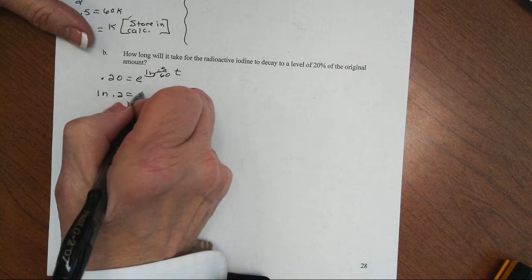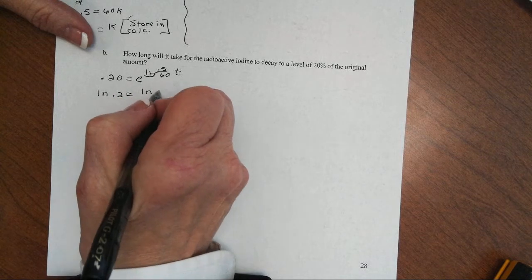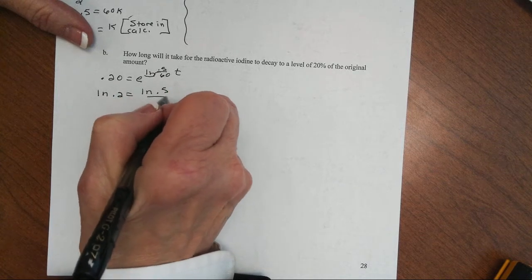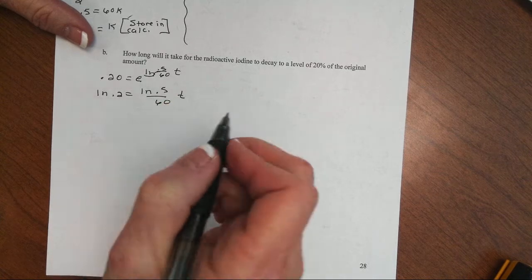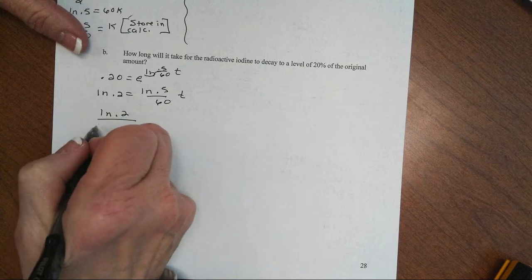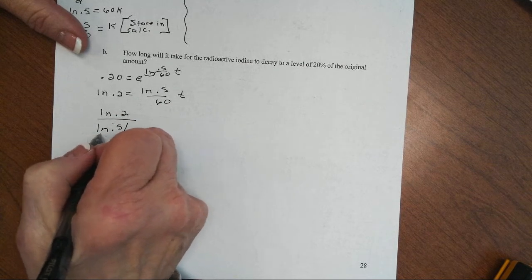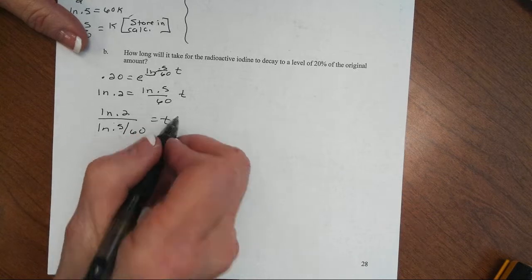So that's just the ln of 0.5 divided by 60 times t. So the ln of 0.2 over 60 is t.